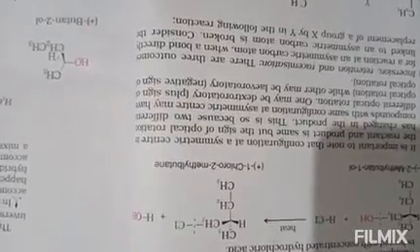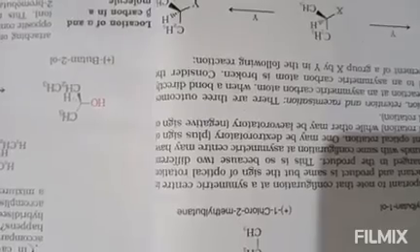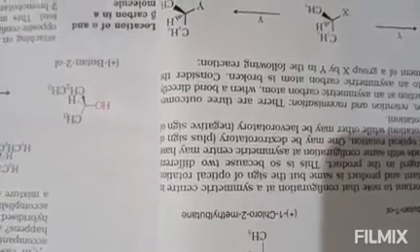It is important to note that the configuration at the asymmetric carbon in the reactant and product is the same, but the sign of the optical rotation has changed in the product. This is so because two different compounds with the same configuration at the asymmetric center may have different optical rotations. One may be dextro and another one may be levorotatory.